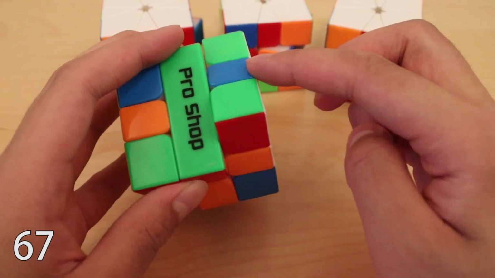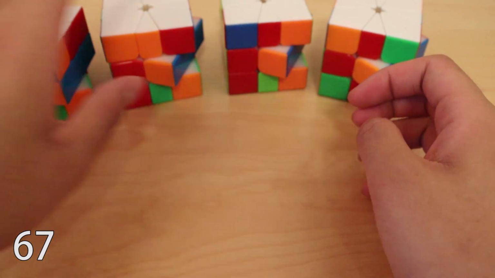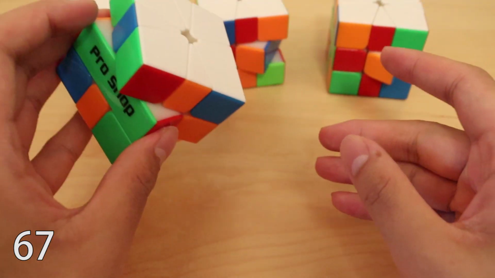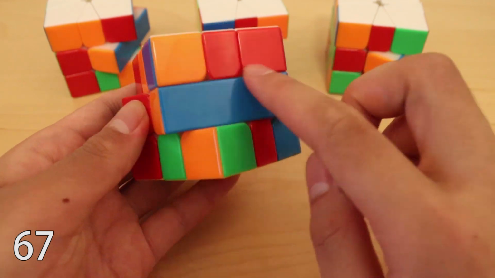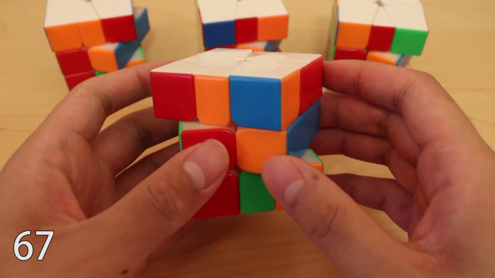So the headlights are next to an opposite color, that means you want to put the E perm block swapping like this. If not, you want them swapping the other way, like that. And for these cases, you always want to misalign it in a way that makes sure that this block is always not preserved. So something like this, not this.